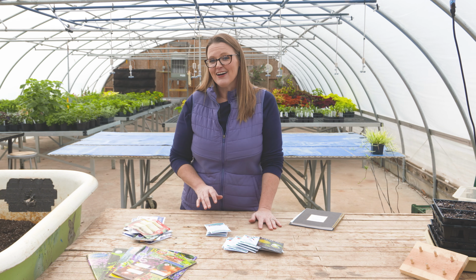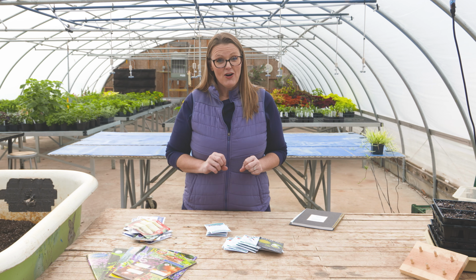So another thing you probably are getting in the mail right now are a lot of seed and plant catalogs. It's always a fun time of year to get those colorful catalogs in the mail and start dreaming about our spring garden. And so today we're going to talk about how to use our calendar to figure out and plan for our spring garden. Now there's two things you got to consider first, and that's whether you're going to plant cool or warm season crops.